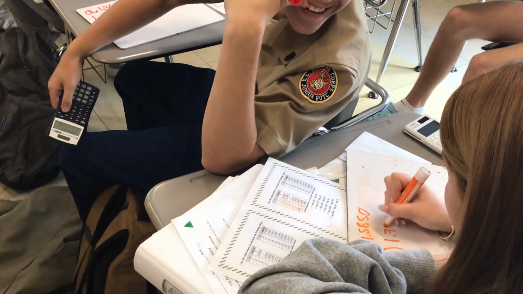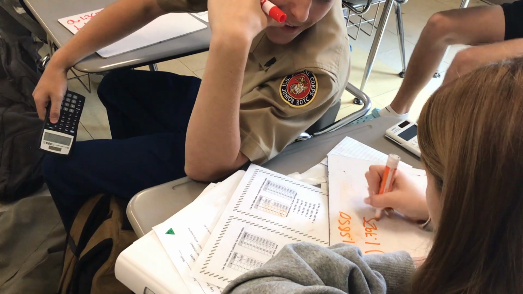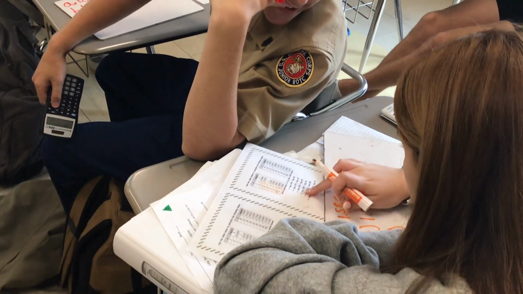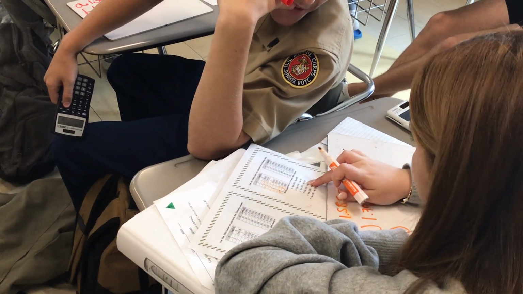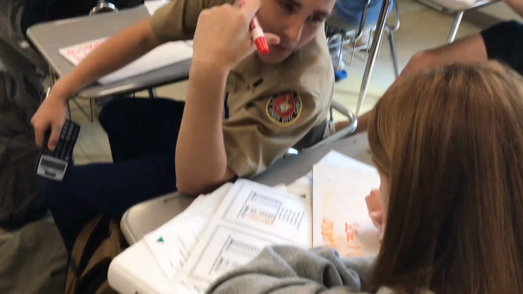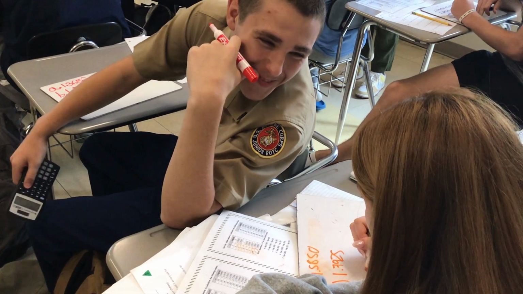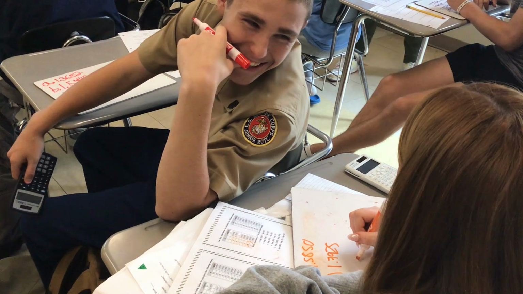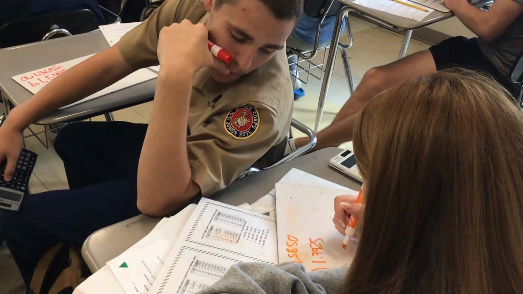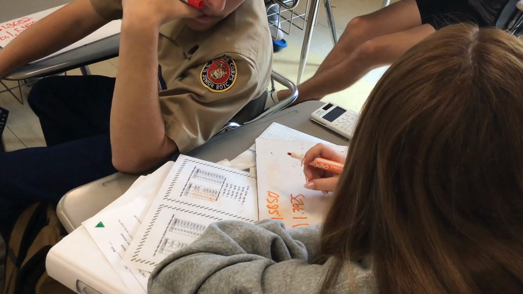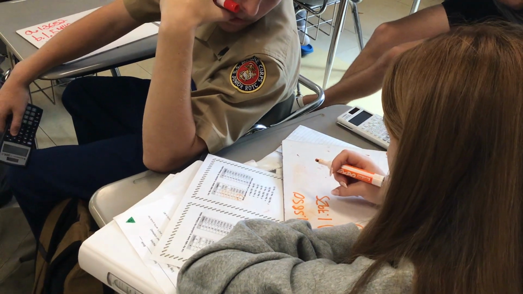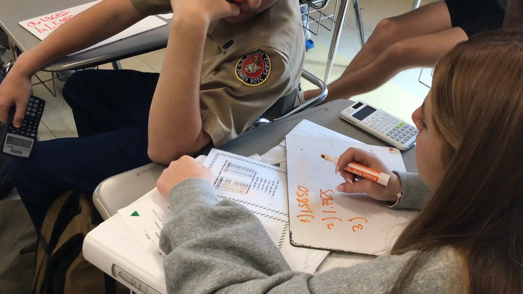20 minus 5 is 15. Yeah. There is no 15. Wait, Miss Ware, why is it missing numbers? What do you mean? There's no 15. Okay, why would you think you need 15? Because 20 minus 5 is 15.